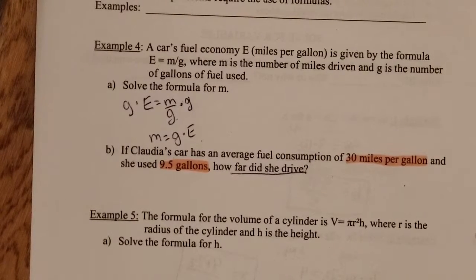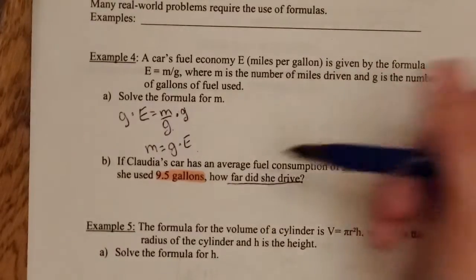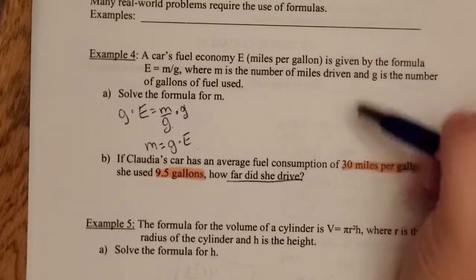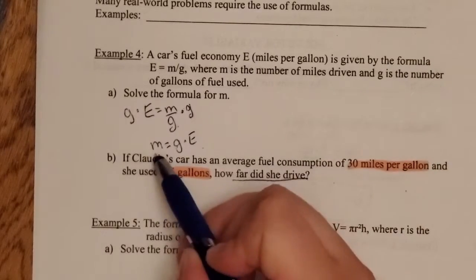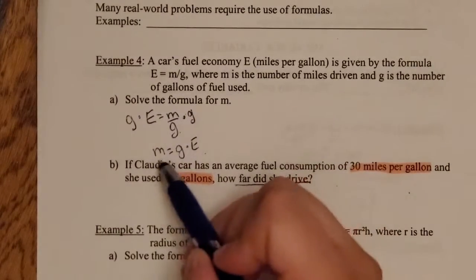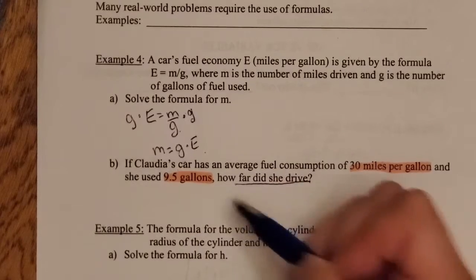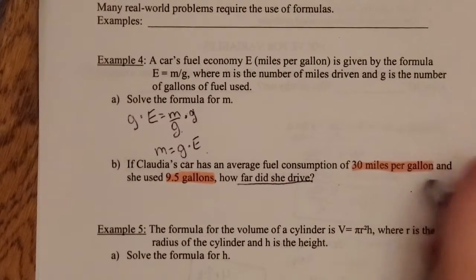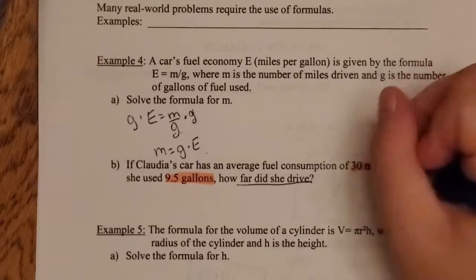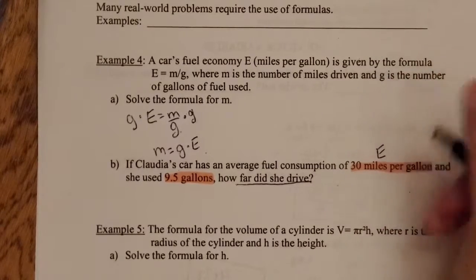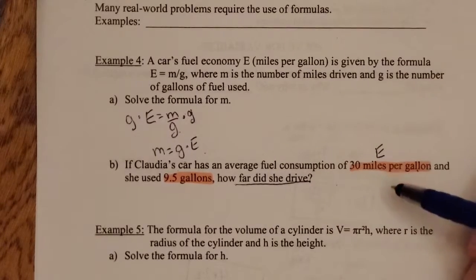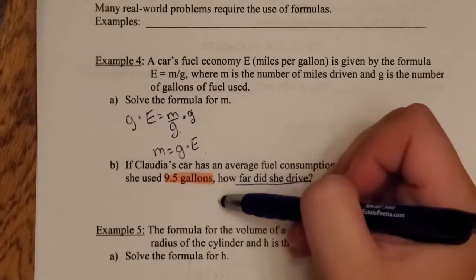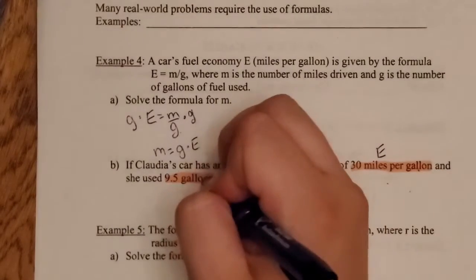We are told, using our equation up here, how far she drove is represented by m. So I'm trying to solve for m. Using this formula up here, I can solve for it by plugging in my variables. The 30 miles per gallon is going to be my E, because that is my fuel economy. It also has the same label, miles per gallon and miles per gallon. I use 9.5 gallons. That's how much fuel I use, so that is going to be my G.